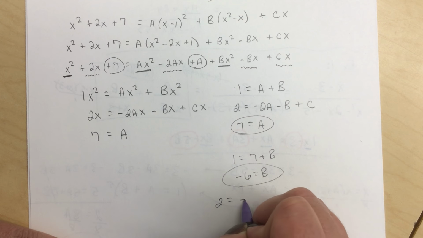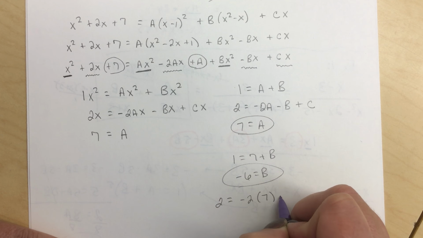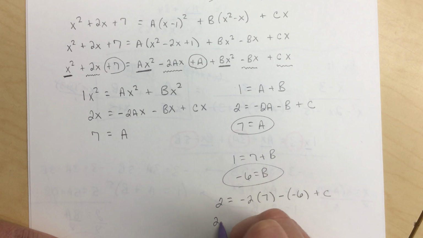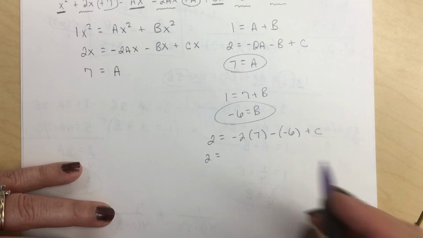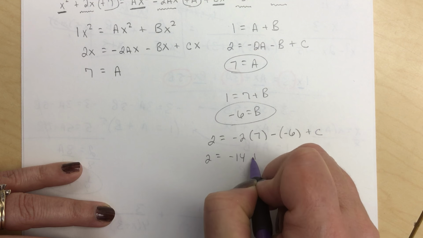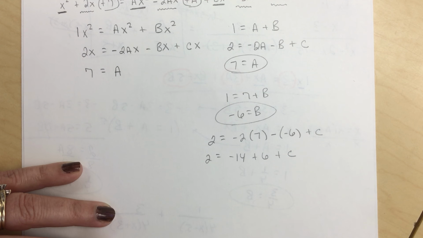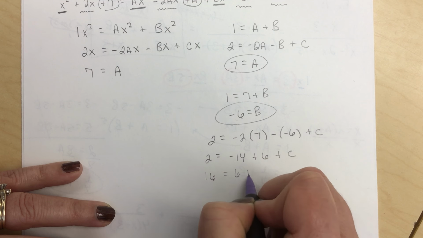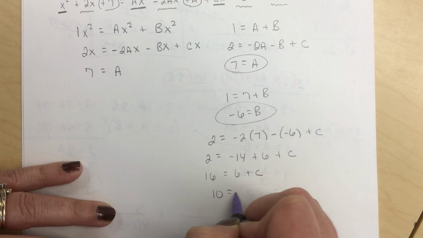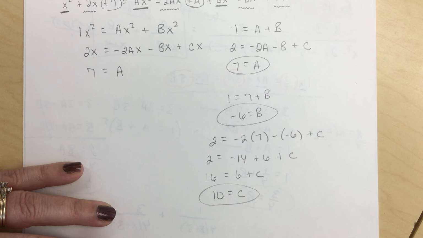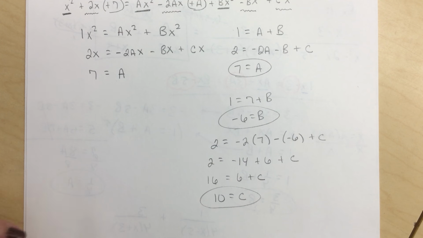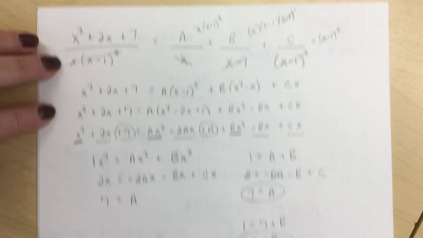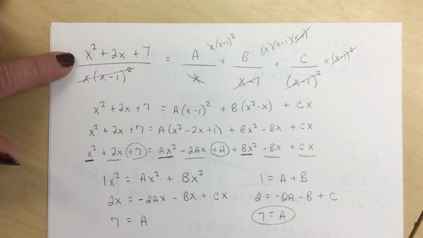So 2 equals negative 2 times 7 minus negative 6 plus c. 2 is equal to negative 14 plus 6 plus c. So that's negative 16 equals 6 plus c. 10 equals c.